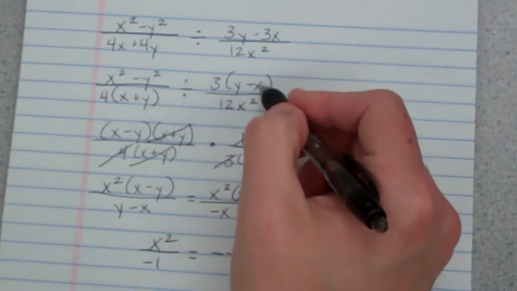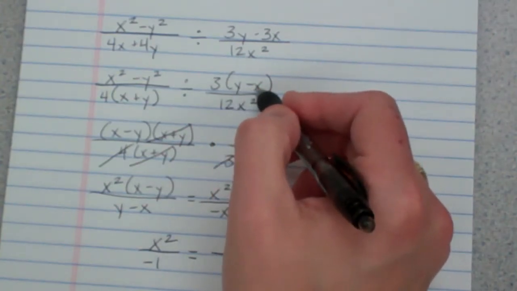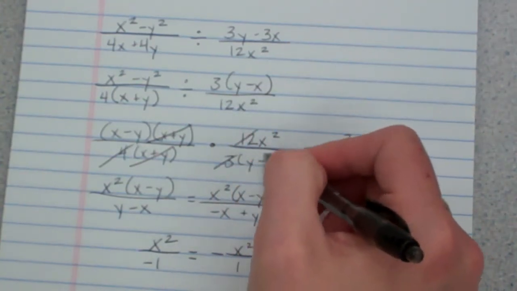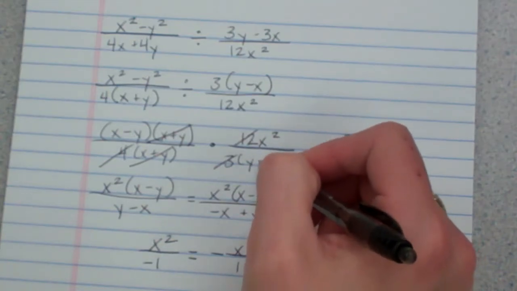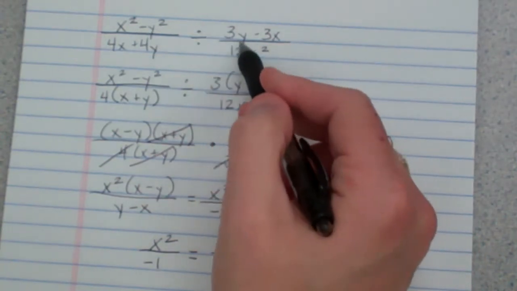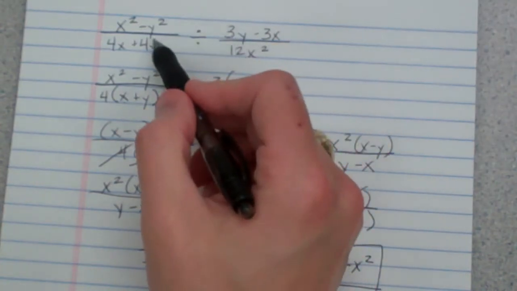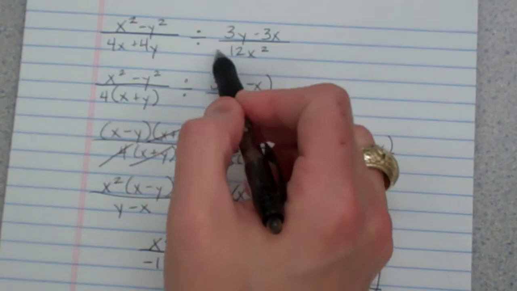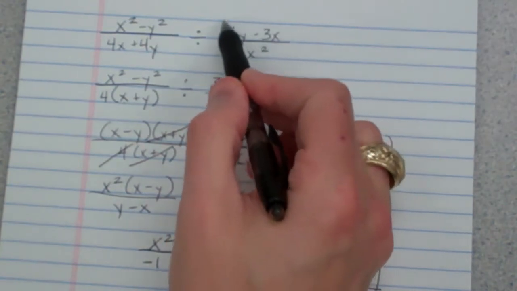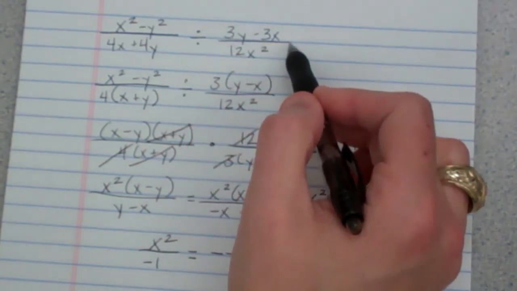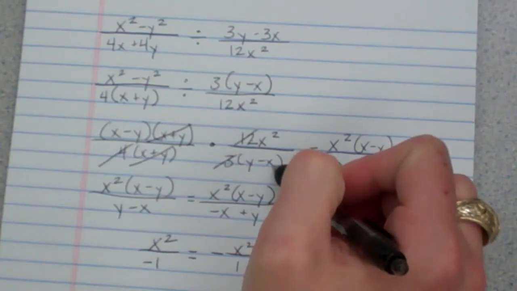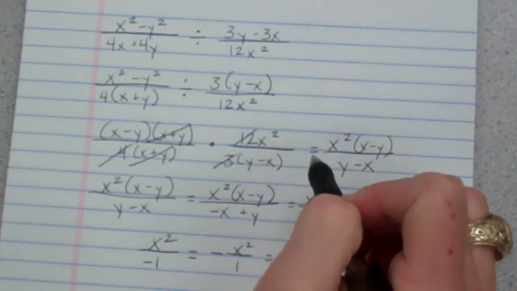So y cannot equal x, because if they did, then when it gets to here, this would be 0 on the bottom. So remember, whenever you're dividing two rational expressions and you're checking for limitations, you have to look at the limitations of the bottom of both of them, and then the top of the second, because eventually it will become the bottom. Hopefully that didn't confuse you.